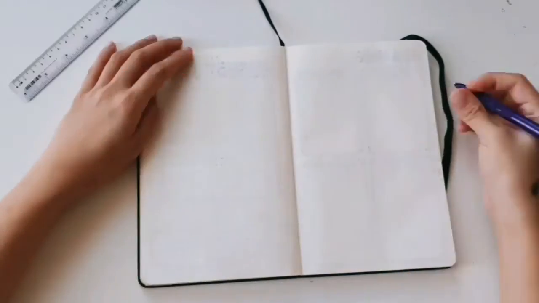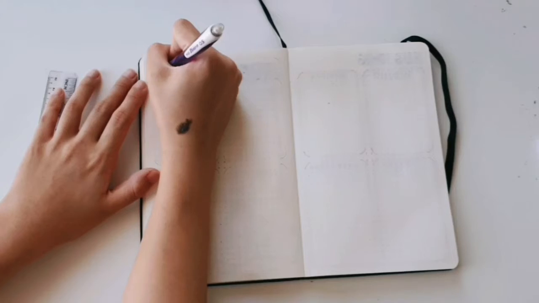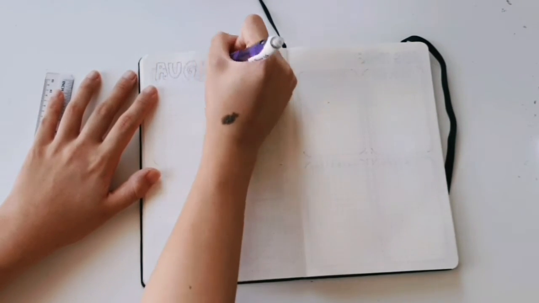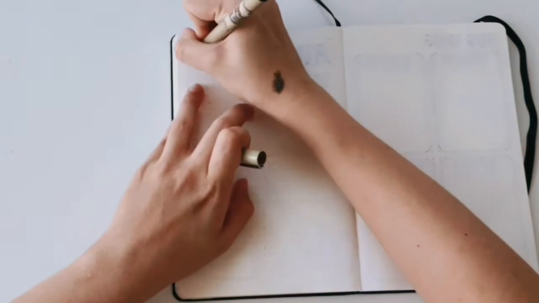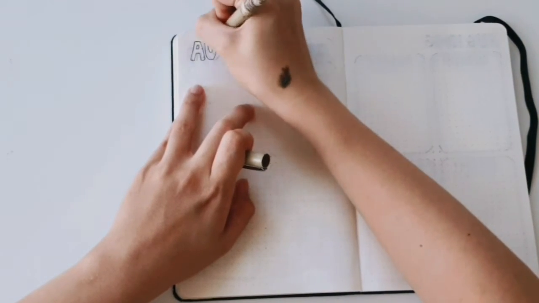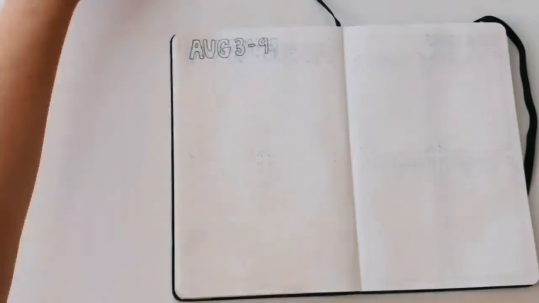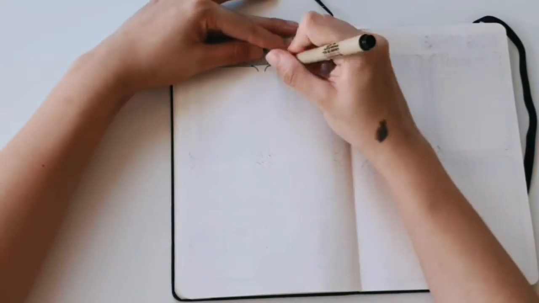Now, I'll be doing my weekly journal for August. First, I went to separate the page into 8 different squares to represent the to-do list and the 7 days of the week. Next, I did my header to let me know which week I am currently in. So currently I'm doing the first week of August, which is from August 3rd to August 9th.